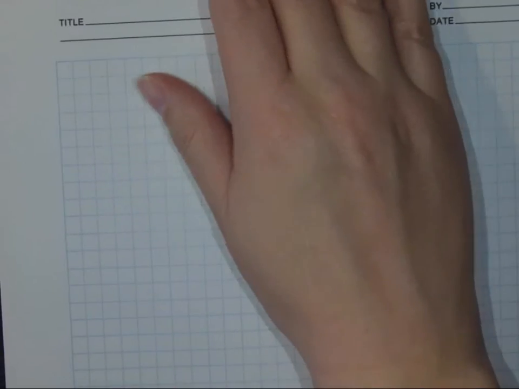Miss Scallion, yes, Kira? On the 6.3 assignment, can you go over how to do 3B? If you can tell me what 3B is, I'd be more than happy to go over it with you.